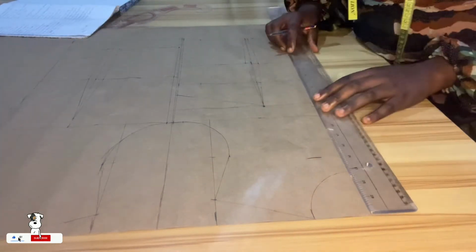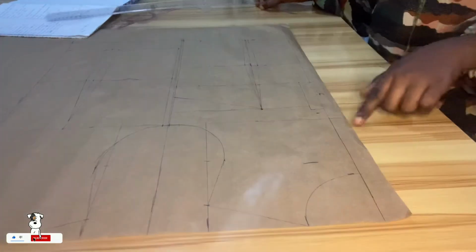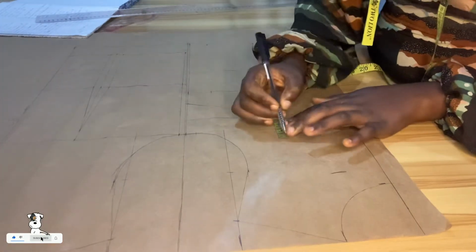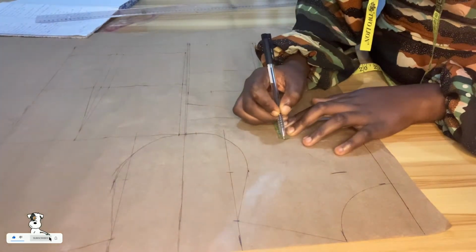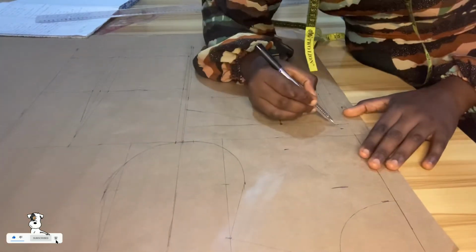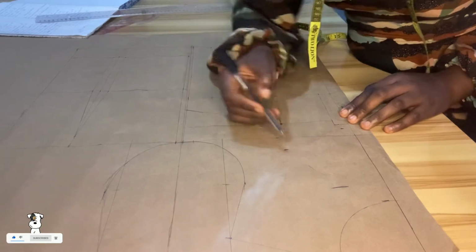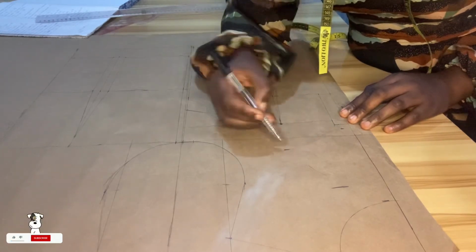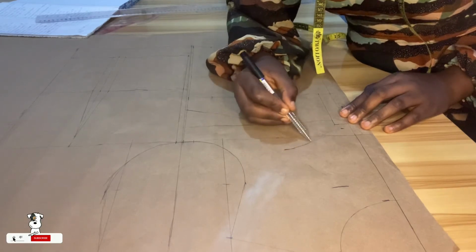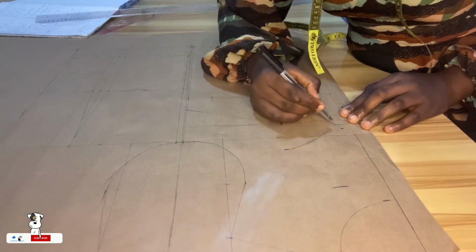So you draw a straight line like this. You draw a straight line. So like you could see, you draw a straight line. So from this chest line, you can go up by 1 inch if you don't want cleavage on your bust. So you can go up by 1 inch. So from this place that I draw the straight line, you just go like this and go. I hope you guys are seeing. We go like this.